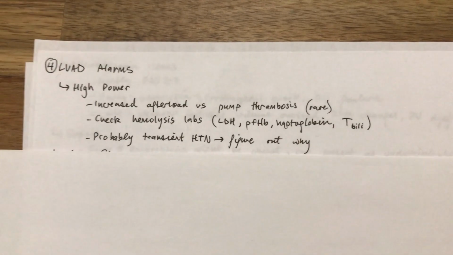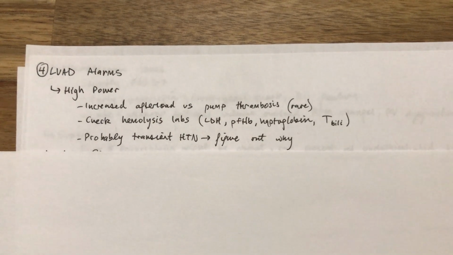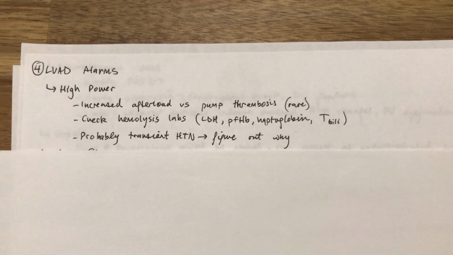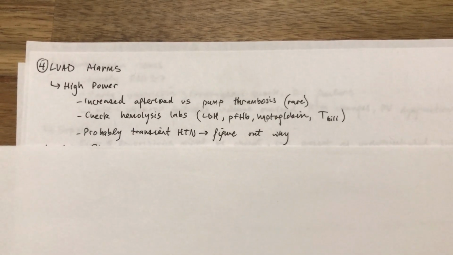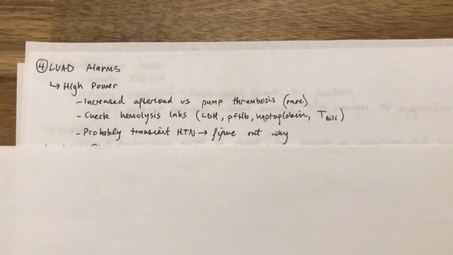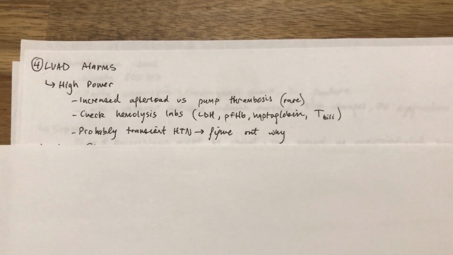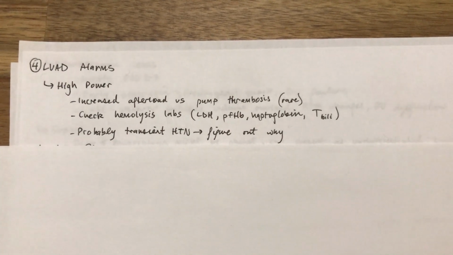We'll move on to the alarms next, starting with the high power alarm. What you really need to know with the high power alarm is whether this is due to transiently increased afterload. Is the patient intubated and agitated? Are they valsalvating? Are they in pain? Are they constipated? Is it something like this, a simple ICU issue, or is it a pump thrombosis?